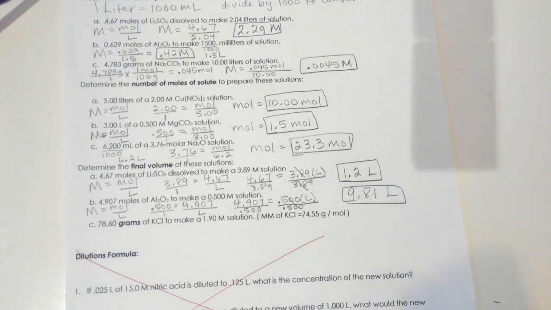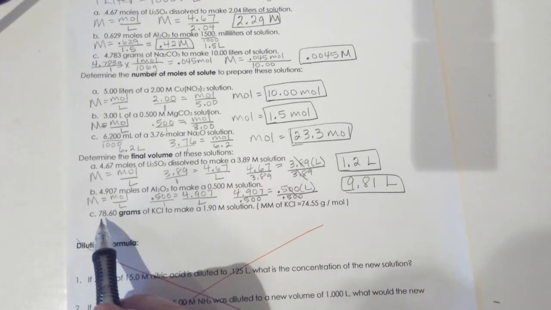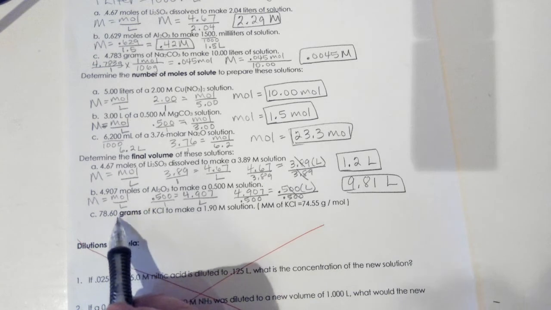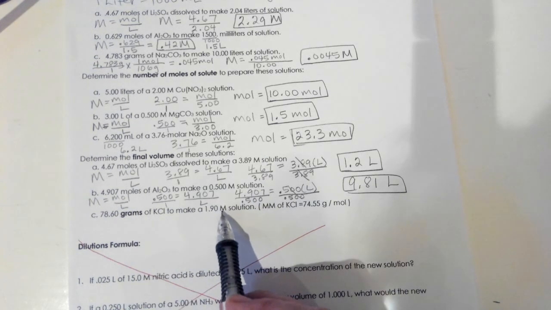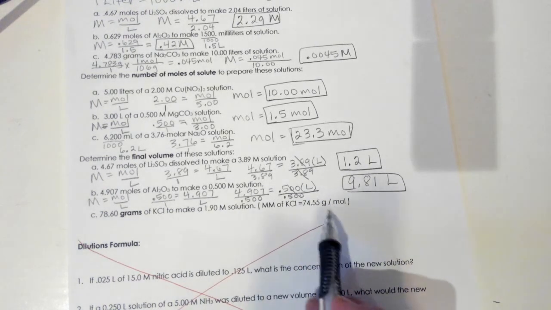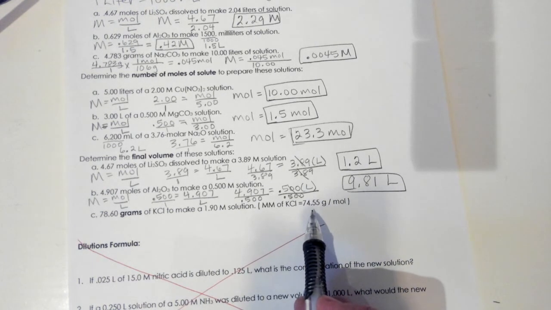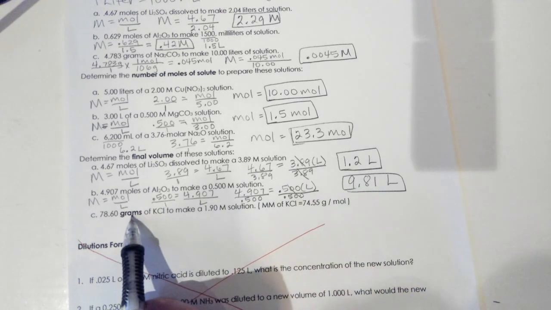All right, let's do one more practice problem here. Notice I'm given 78.6 grams of potassium chloride to make a 1.9 molar solution. I'm given the molar mass of this compound because I've got to convert my grams to moles.